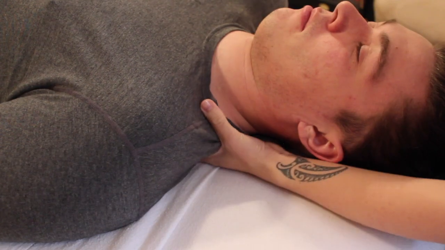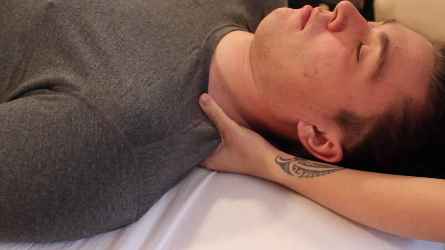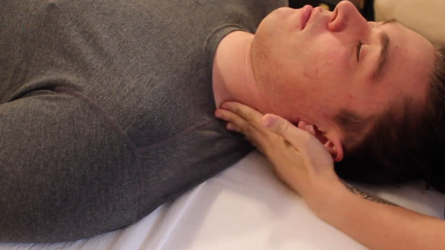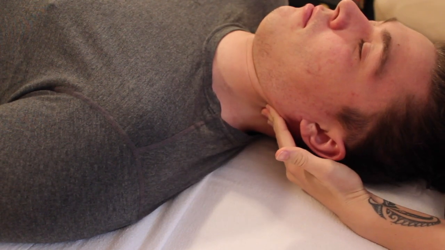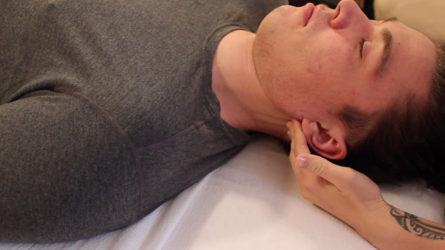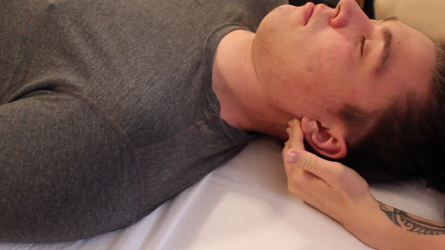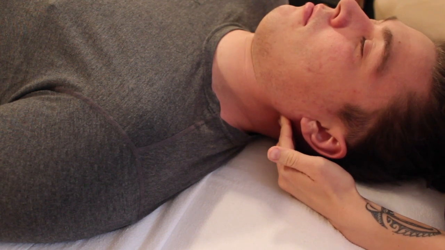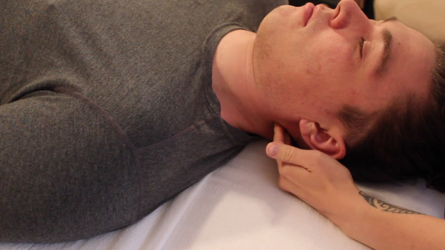For our next technique, we are gonna be doing some scalene stripping. So we are gonna go back and we're gonna find the scalene. So again, just go right up the side of the neck until you find that round bone. Kind of roll around on it. You're gonna feel a big tendon attaching onto it, and you wanna go back behind that.